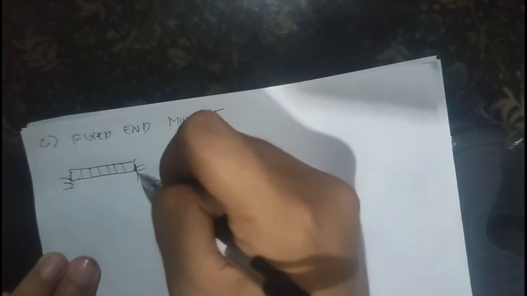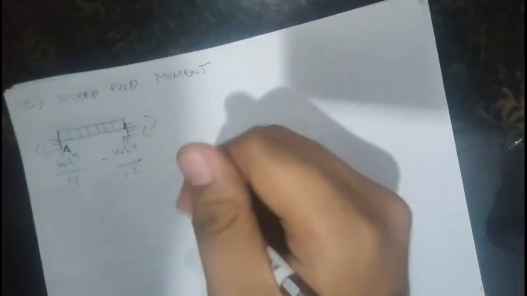For joint AB, the formula is WL squared over 12 and negative WL squared over 12.